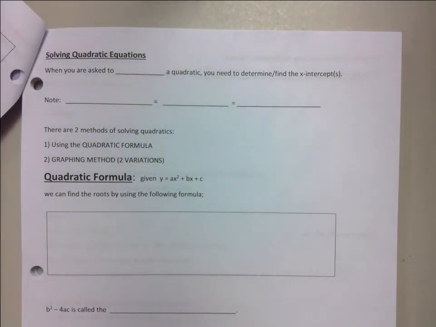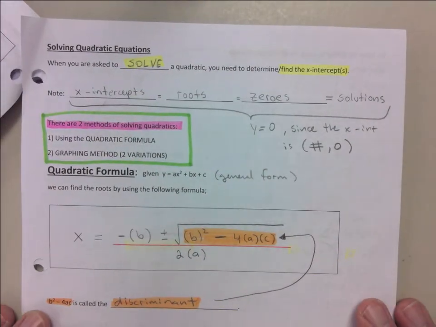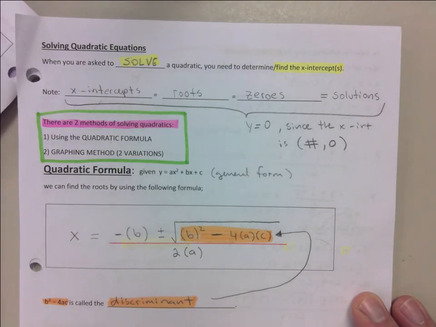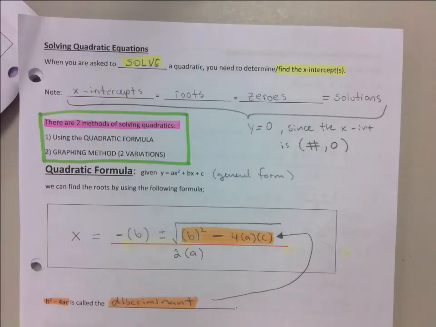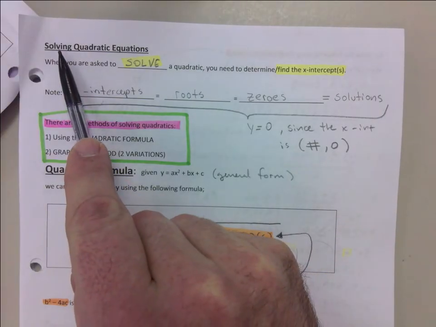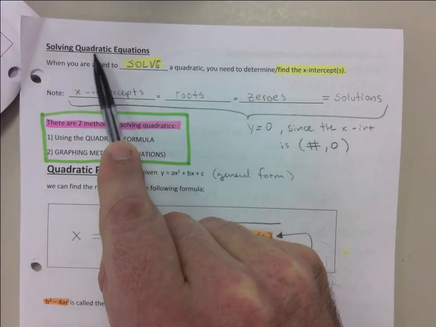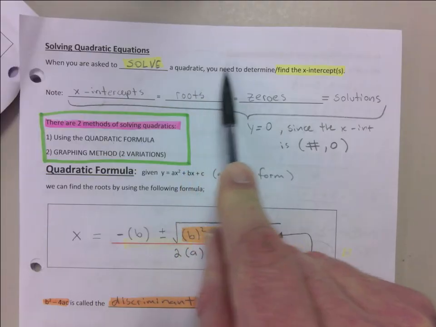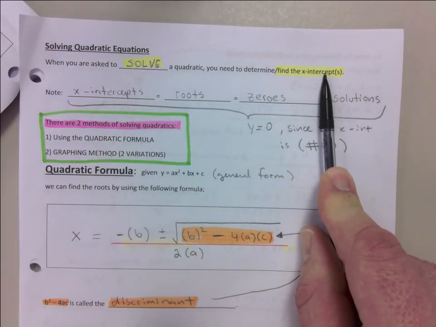I'm actually just going to show you what, this may be a little different than what you have, because I make videos every semester of everything. So sometimes I just go back and find the first one that I've already made. But just making sure that when the question says solve a quadratic, right, when you see like solve this quadratic, it is really asking you to determine the x-intercepts.